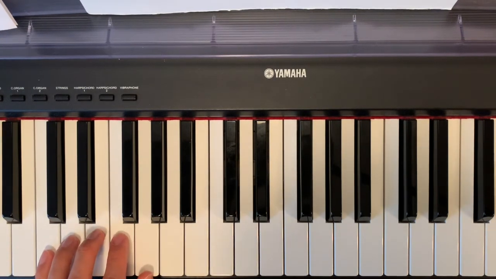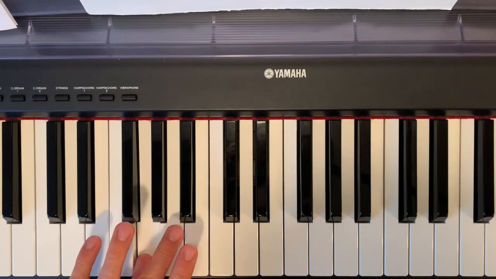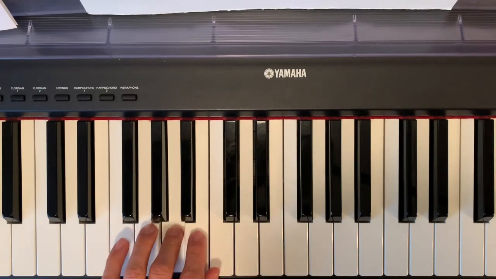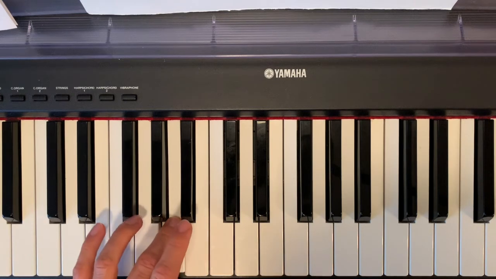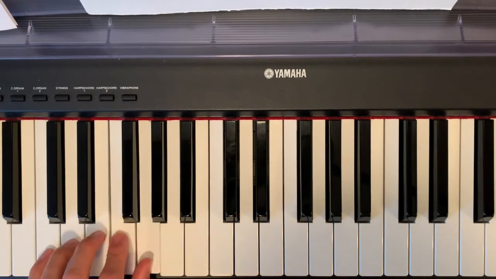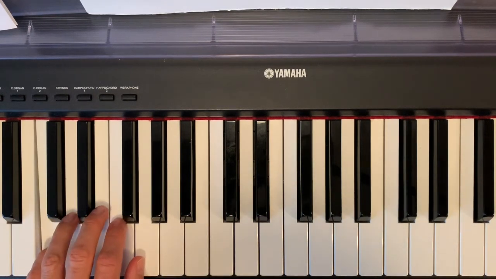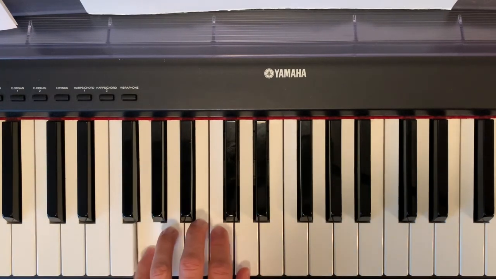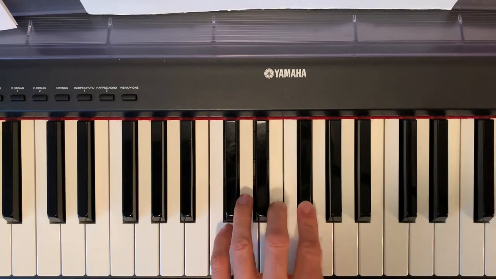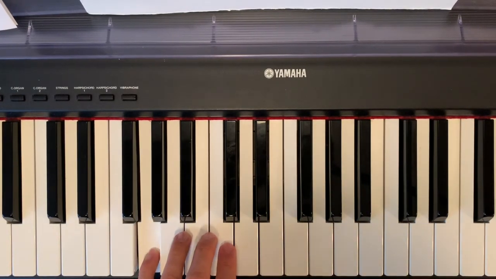So for C major, we'd play 5, 4, 3, 2, 1, cross over to number 3, 3, 2, 1, back down, 1, 2, 3, cross the thumb under, 1, 2, 3, 4, 5. That finger combination for the left hand is the same for the G major scale and the D major scale.